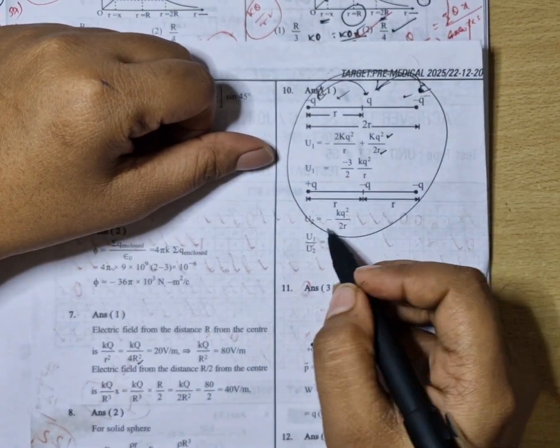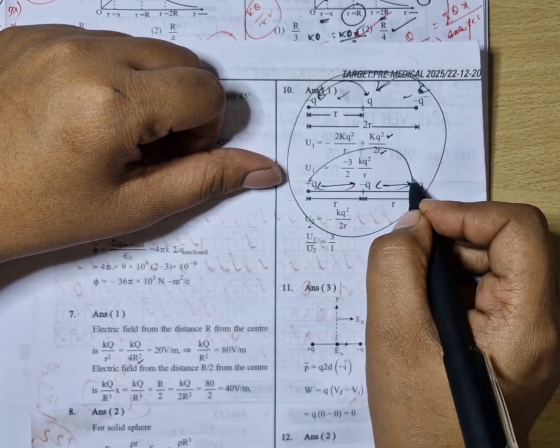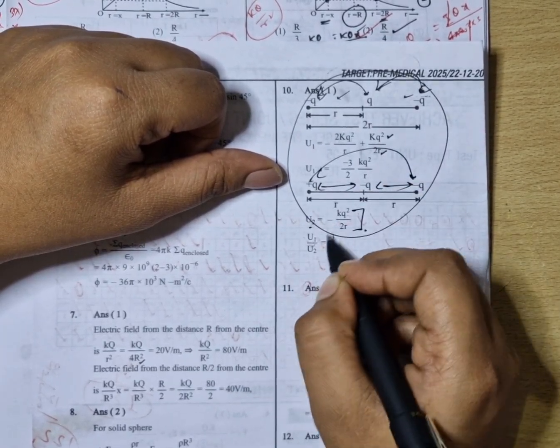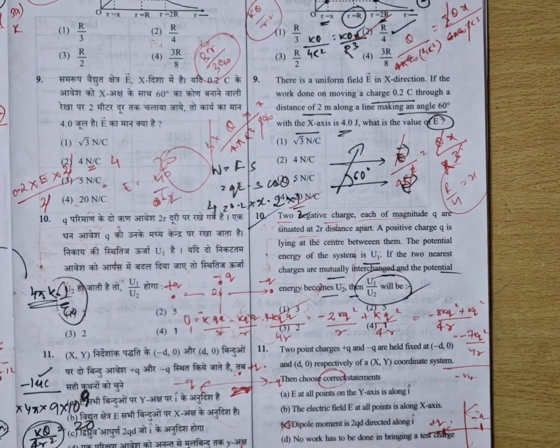u1 comes out to be this much. u2, how we'll calculate, we'll take these two, and then these two, and this comes out to be this. When you take the ratio, it is 3:1. Okay, so this is also done.